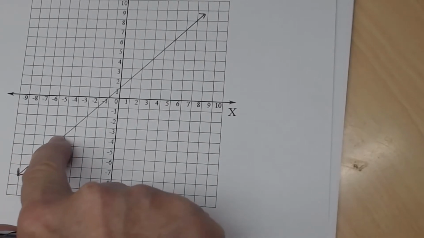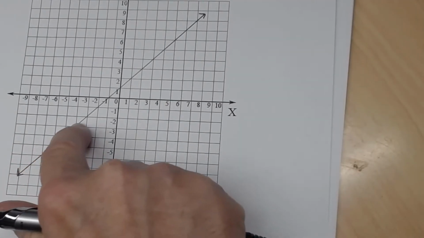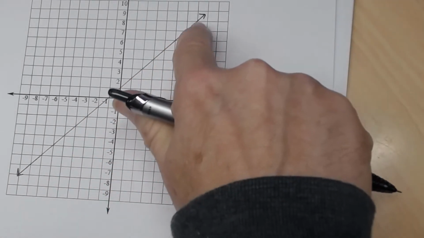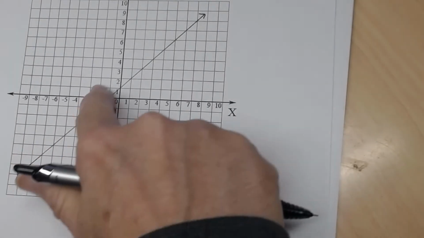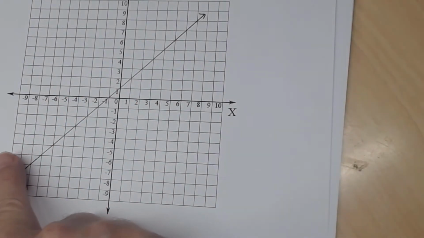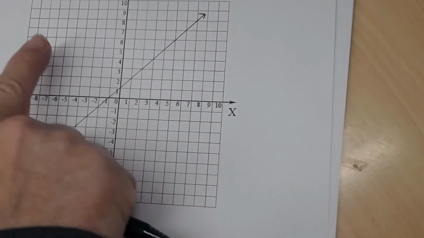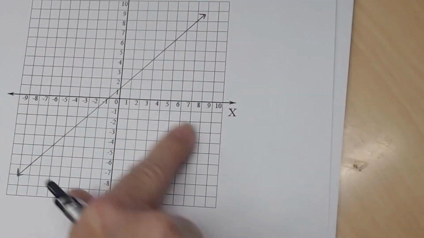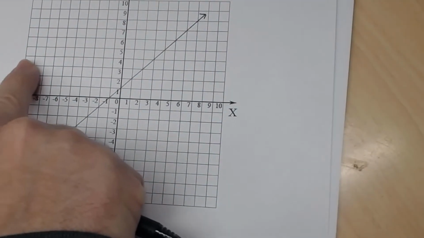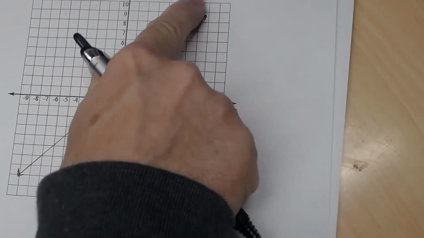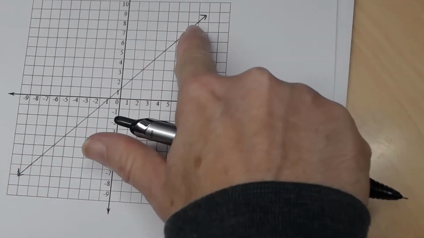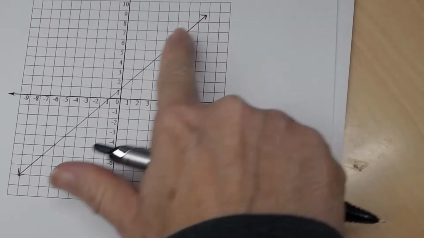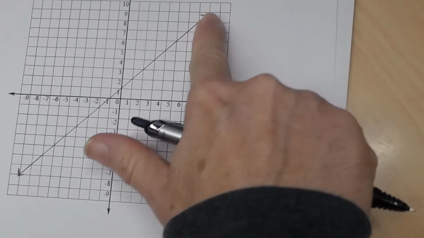look at the y values. The y values on this line are getting bigger and bigger. So the y values are increasing, so we say that this line is increasing. You're going to hear us refer to the phrases increasing or rising, falling, constant, vertical. Okay? So this line here is rising. My y values are increasing, so this line is rising.